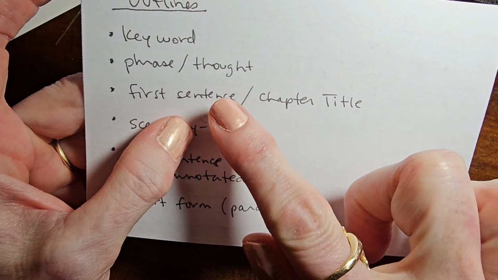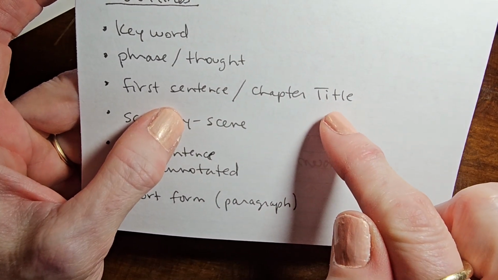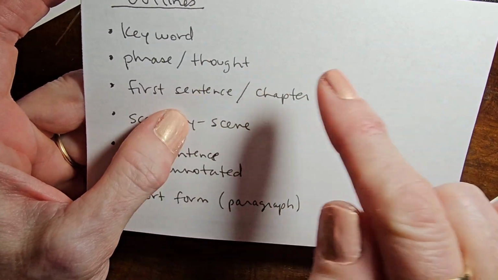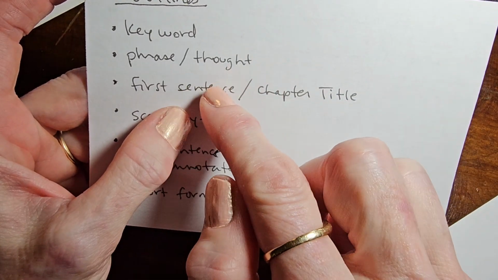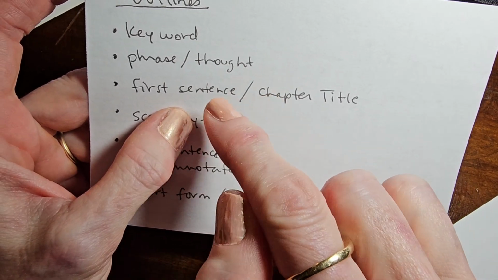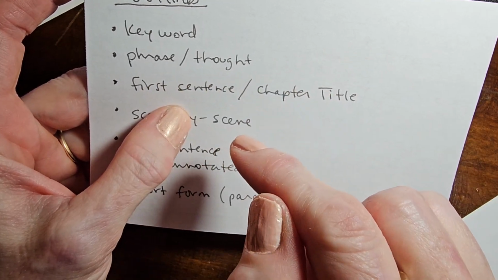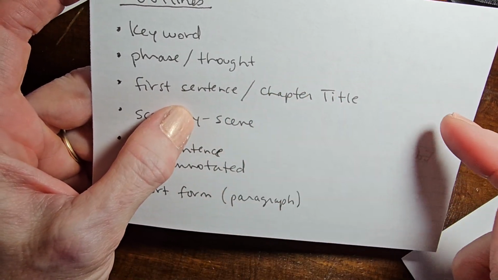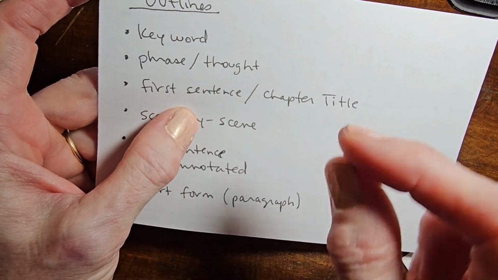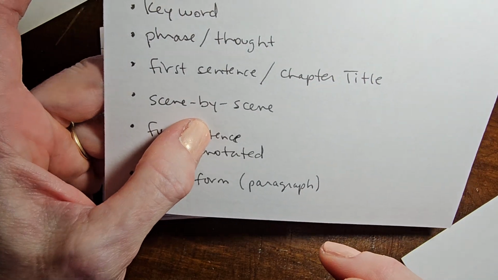The next one is the first sentence or the chapter title outline. Maybe you've done a lot of thinking about this book that you're writing, and you already know some of your titles, so you're going to put those in the order you think they go. And then maybe you know some of the first sentences or how you want your story structure to go just by sentences. So you're going to use those to create the outline. And that's going to tell you, okay, this one goes before that one and that one needs to come after this one. So you're moving those sentences around and that helps give you a trail through the story. Next is scene by scene.